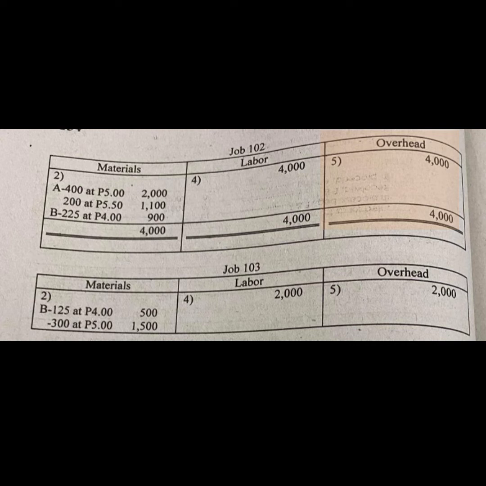Since our labor here in Job 102 is 4,000, 4,000 times 100% gives the overhead. So, 4,000 times 100%, we have 4,000 pesos. So, the total materials for Job 102 is 4,000 pesos. For labor, 4,000 pesos, and for the overhead, 4,000 pesos.